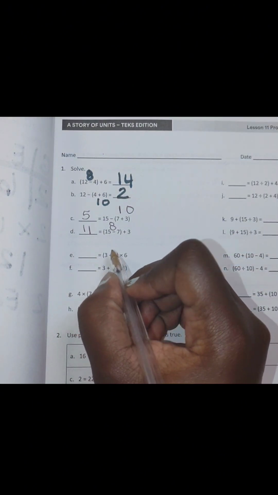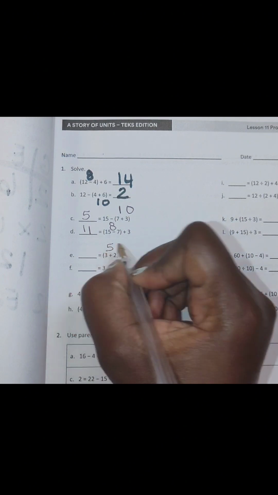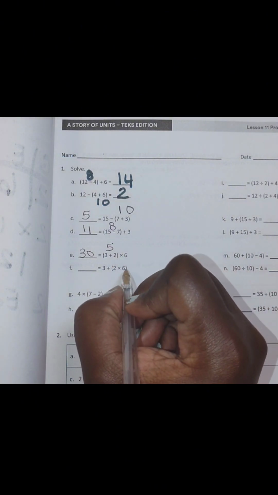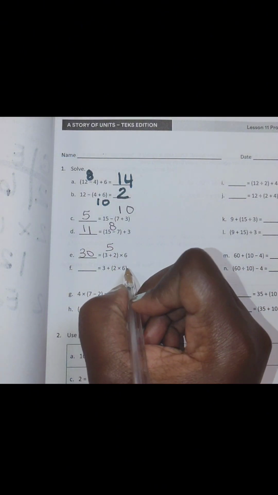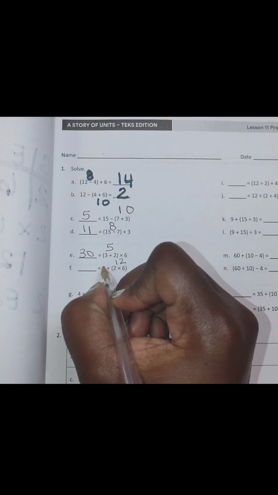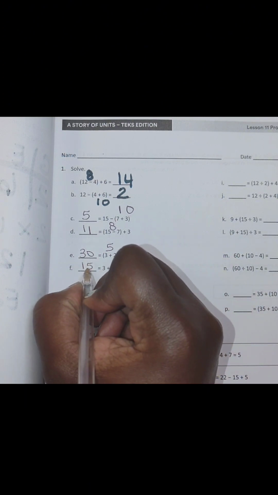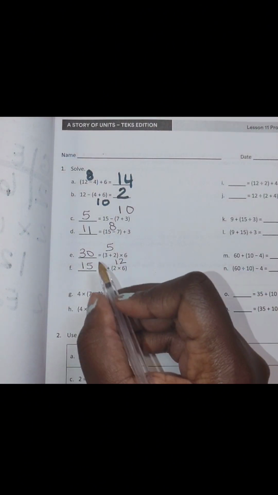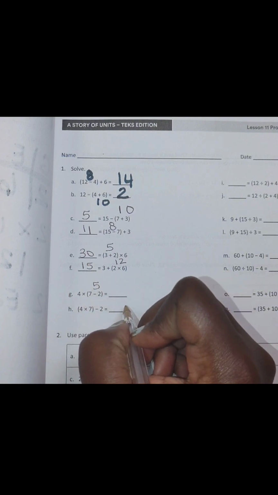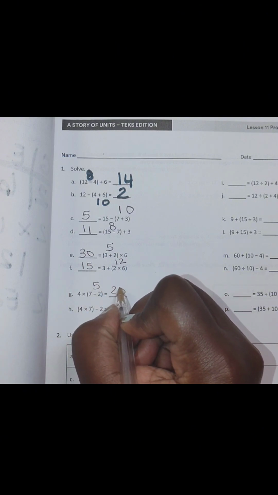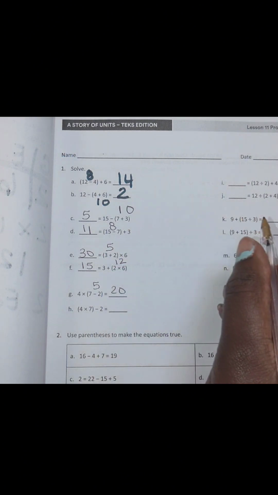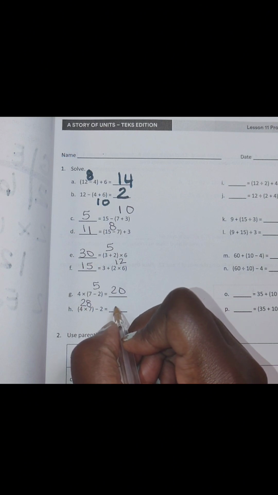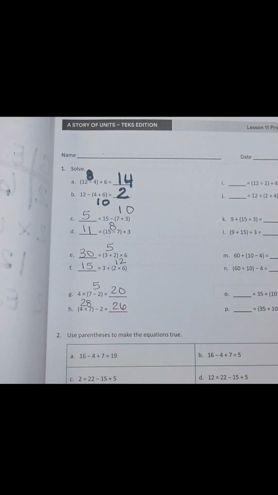Solve inside the parentheses first. 3 plus 2 is 5. 5 times 6 is 30. Solve in the parentheses first. 2 times 6 is 12. 3 plus 12 is 15. 7 minus 2 is 5. And 4 times 5 is 20. 4 times 7 is 28. 28 minus 2 is 26.